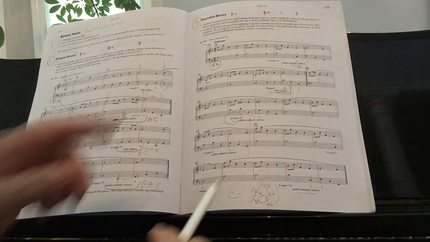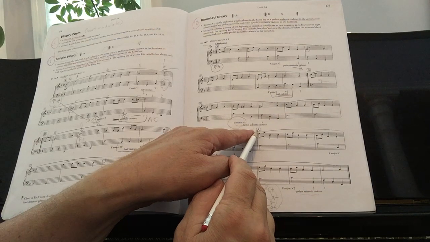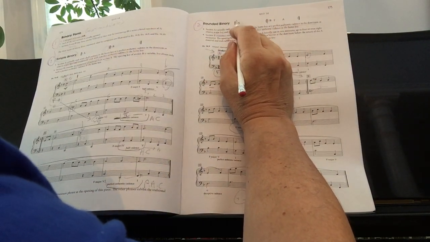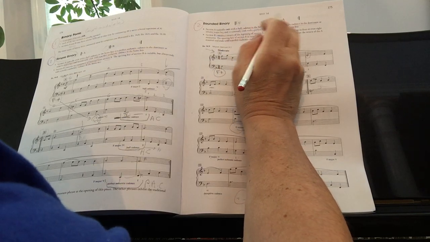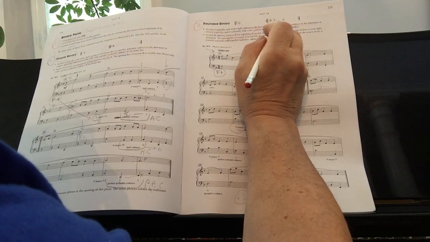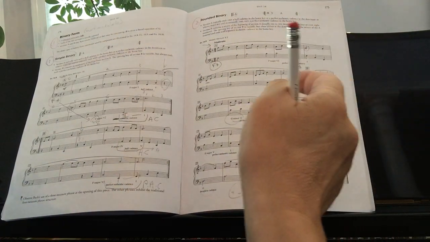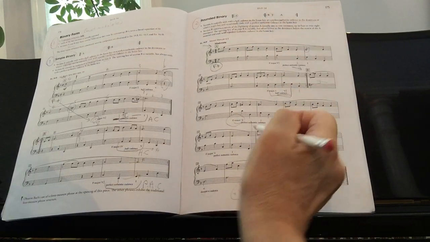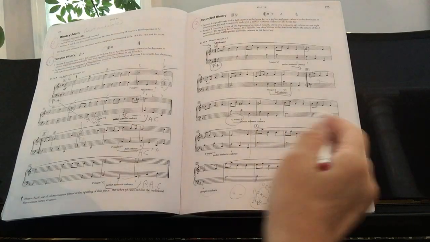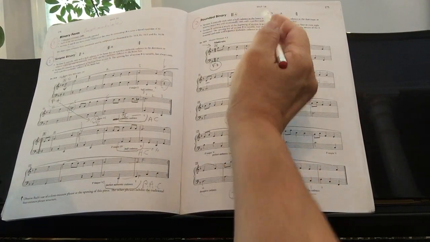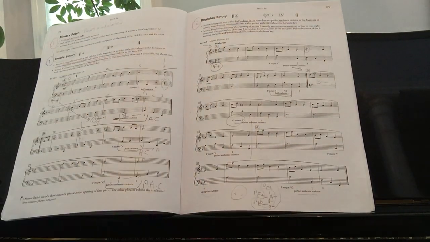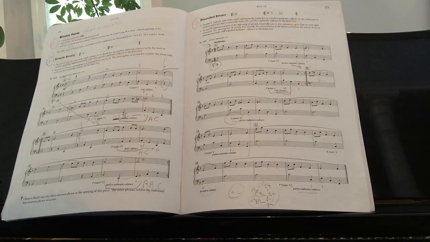So we have binary because there's two sections, A and B. But rounded because you have to include plus an A. So you call it A section, B section small, only in this case it's pretty big actually. It's 1, 2, 3, 4, 5, 6, 7, 8 bars again. And then the A section comes back at the end. That's called rounded binary. Okay?